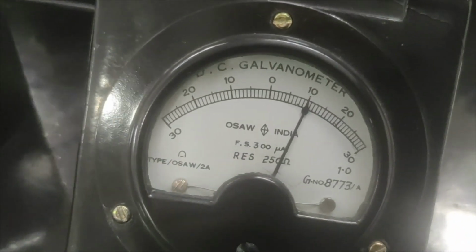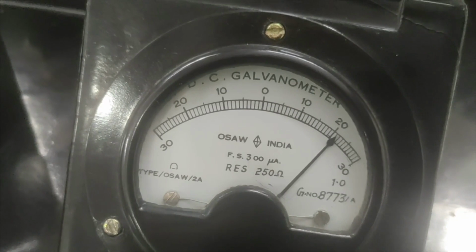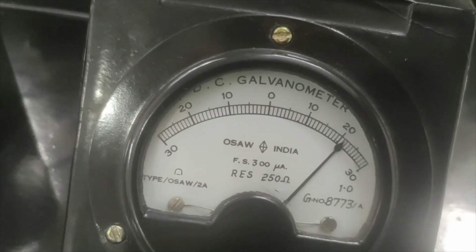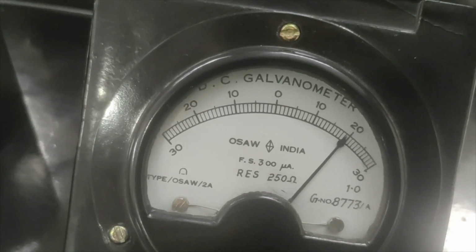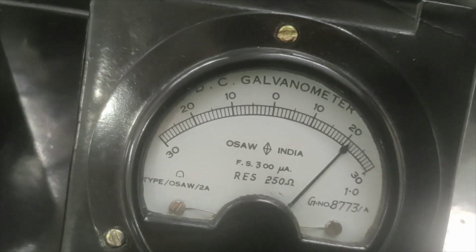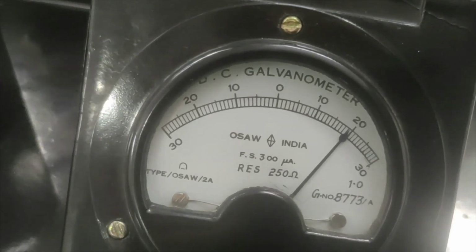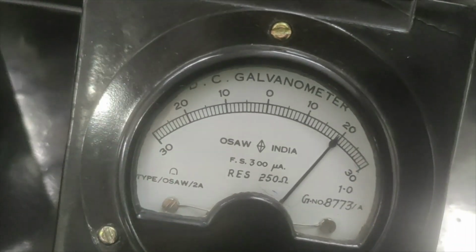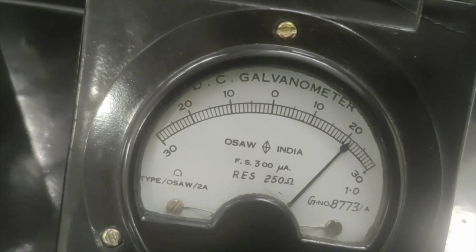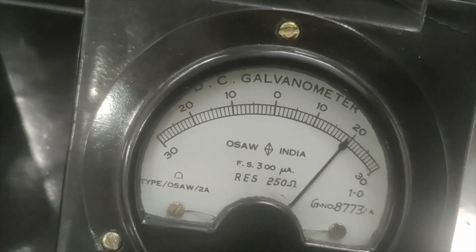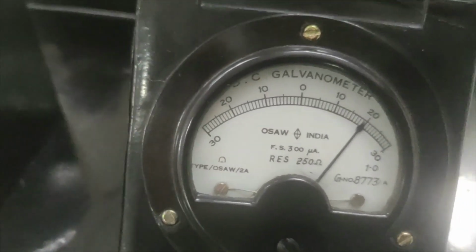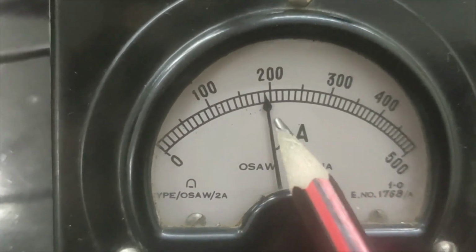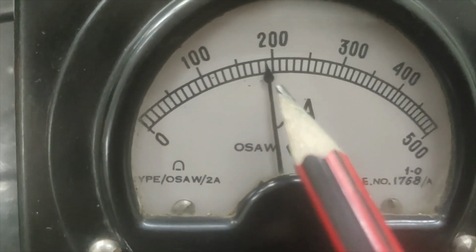Let us make it 20. Because it's sensitive enough, you have to be very careful. So it's almost 20, and the corresponding current you can see is like 180.